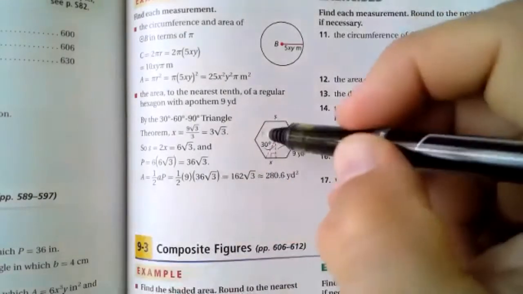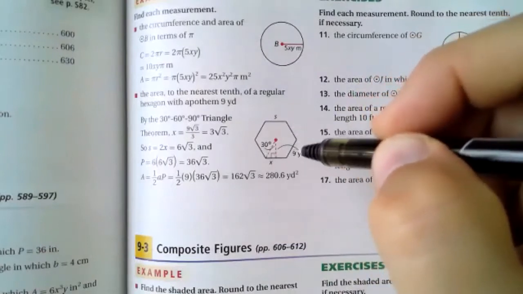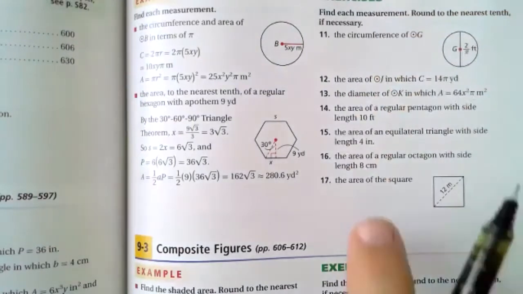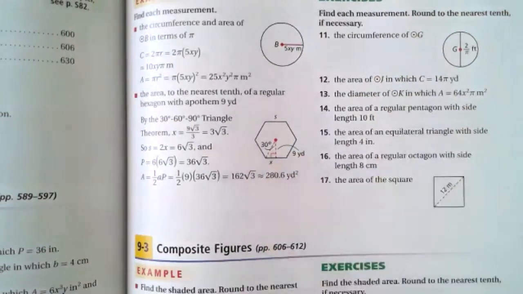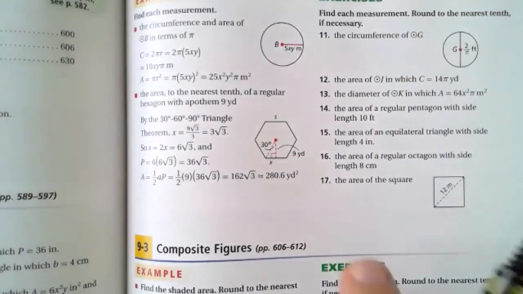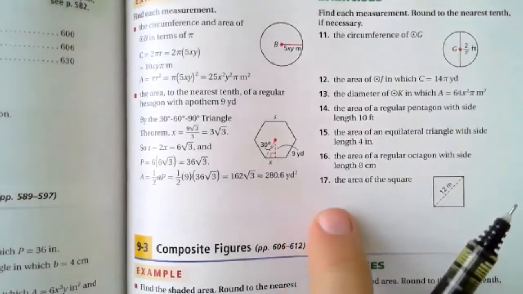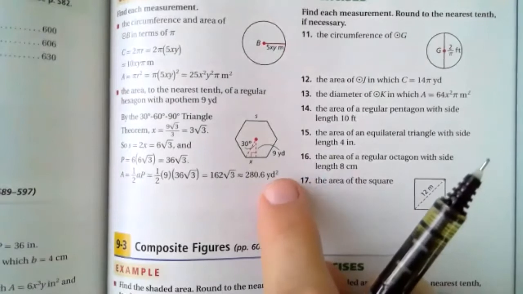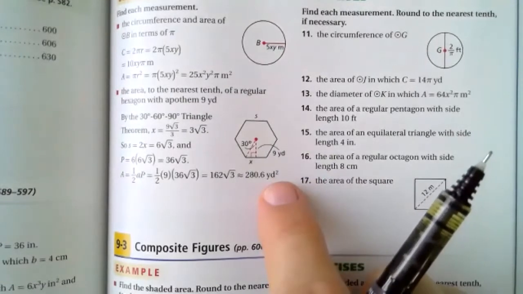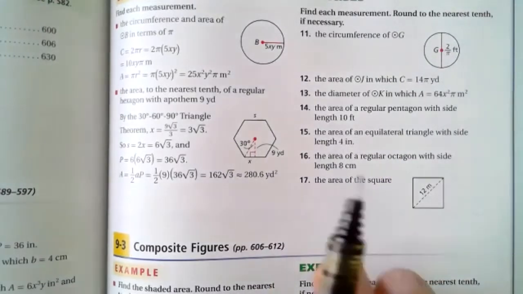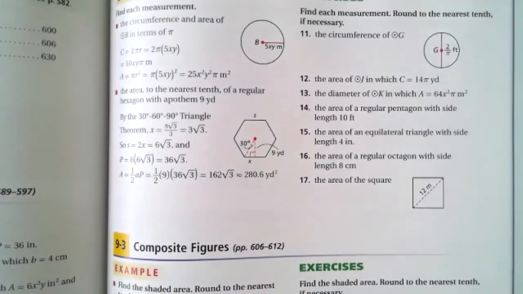What does this mean? If you were to put squares inside of this shape, you would count 280, almost 281 squares. Okay. Now a square yard is pretty big. It's 3 feet on each side. So, half the length of some people, some people are 6 feet long. Up to your waist. That's how big a yard is. Anyway, so let's go look at what a pentagon is and let's draw it real quick. And we're going to see if we need that formula.